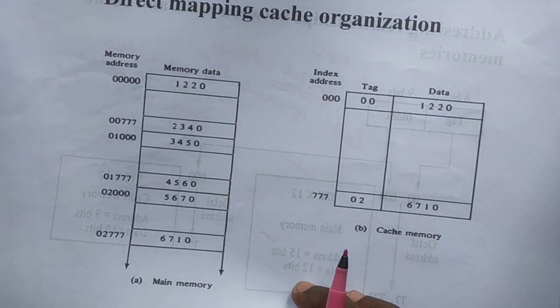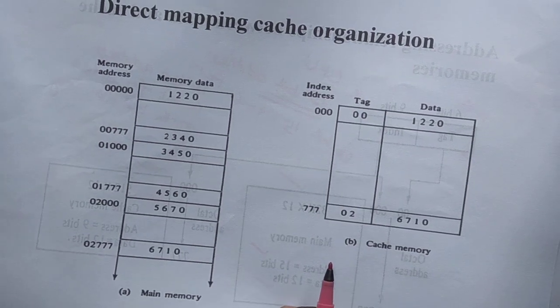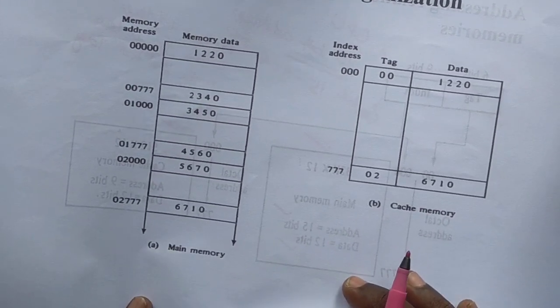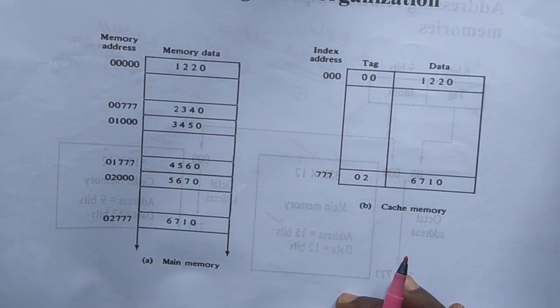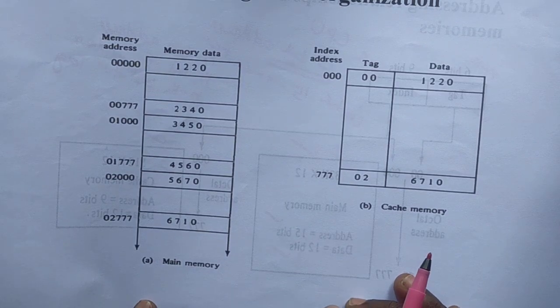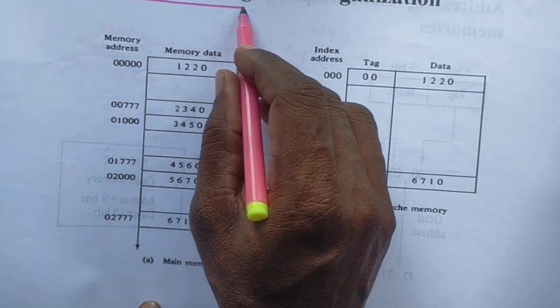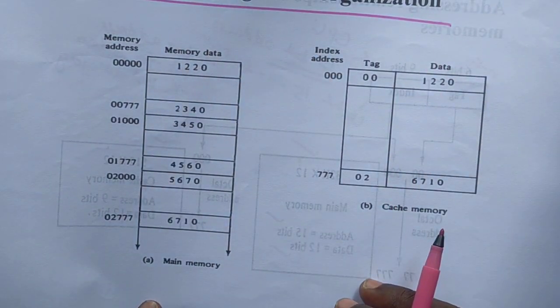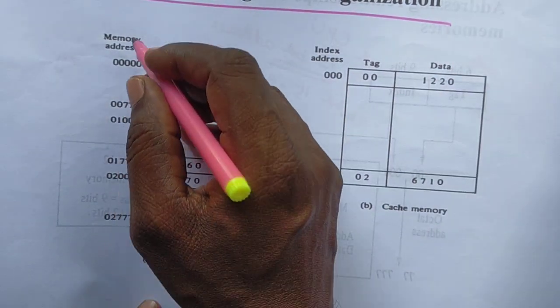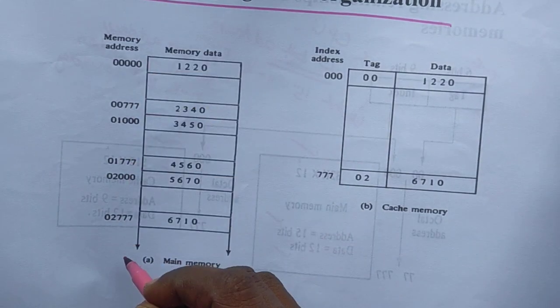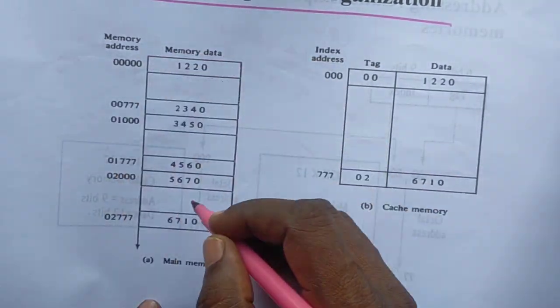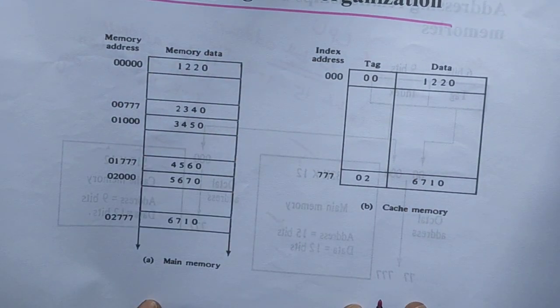Now I will show you the direct mapping cache organization, how it is designed and how it is defined, in a very simple way. If we go through this direct mapping cache organization, one part is the memory address, which is defined in this way, and the main memory is designed in this way.